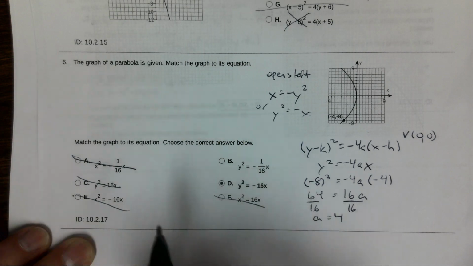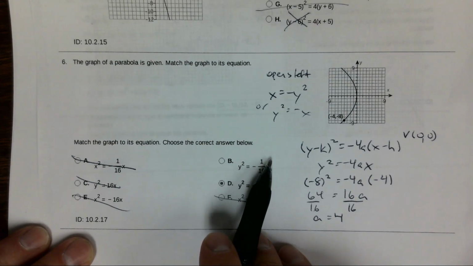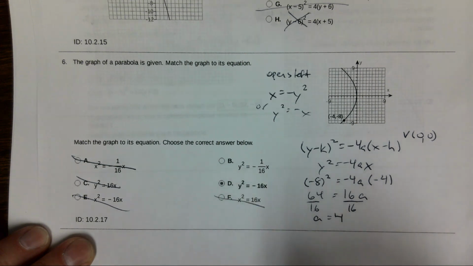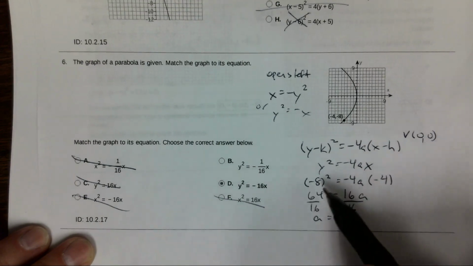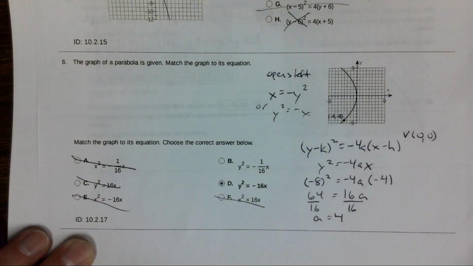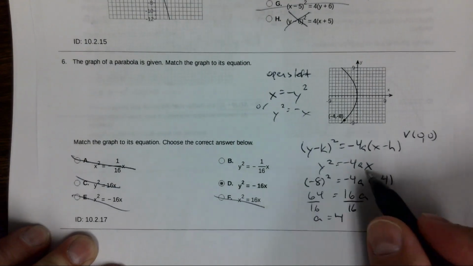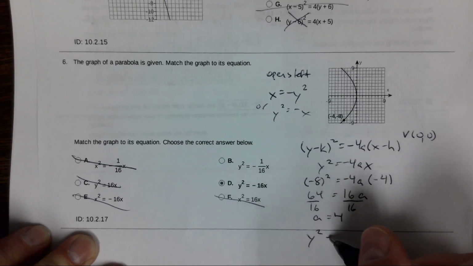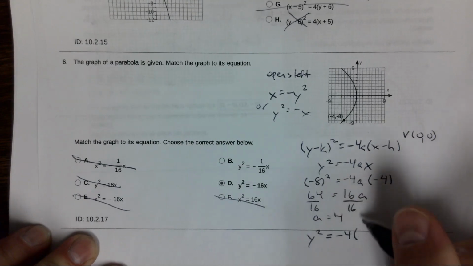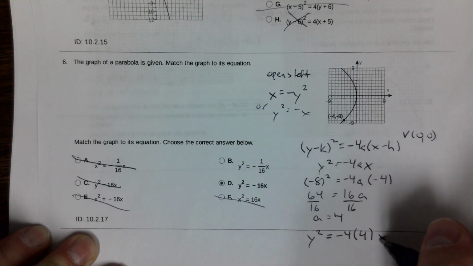And what I just noticed is we have y squared equal -4ax, and we got to plug that in here. So y squared equal -4, and then we solved a was 4, and then you have your x.